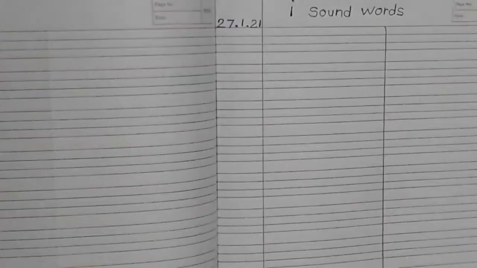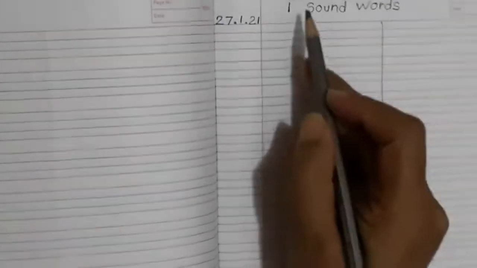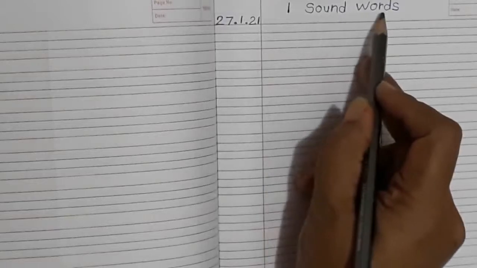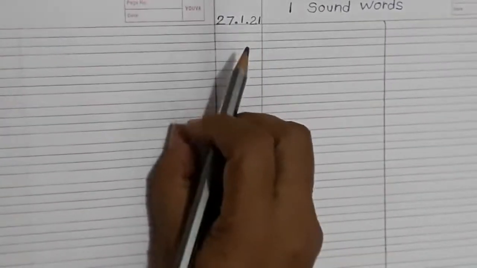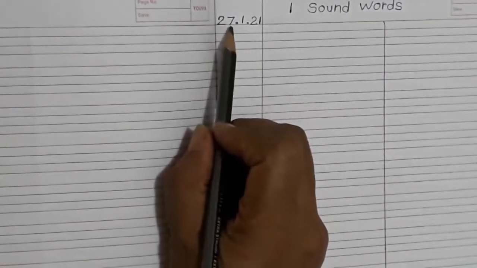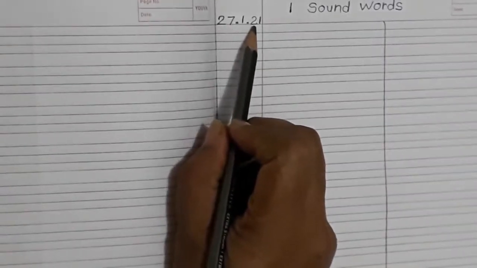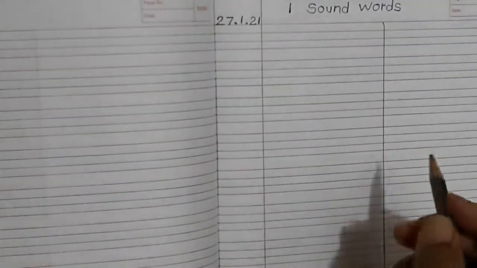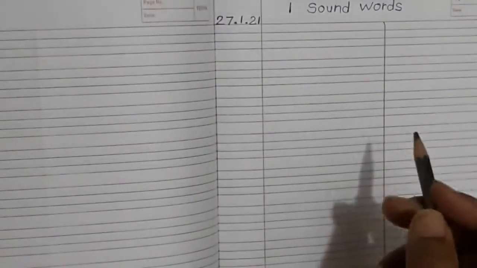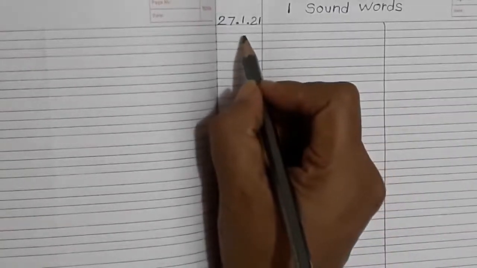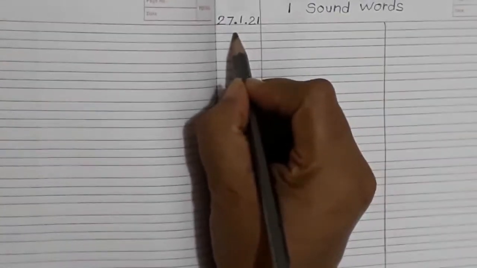Now we will write I sound words in our notebook. Children, now we will write I sound words in our notebook. Here is today's date. Now first we will write NIB, nib.